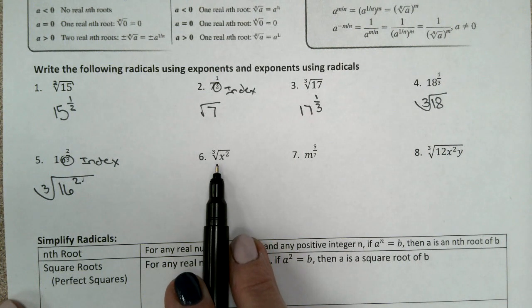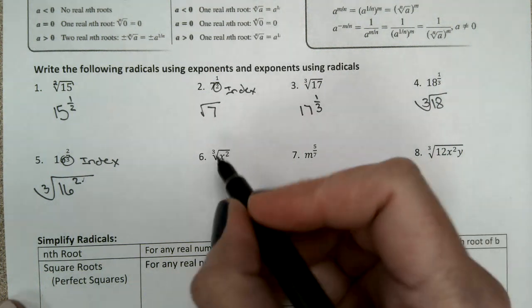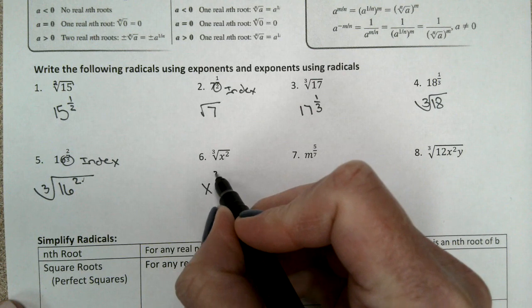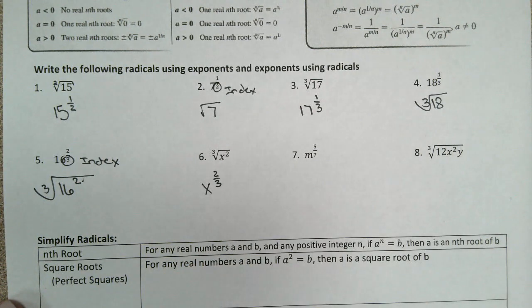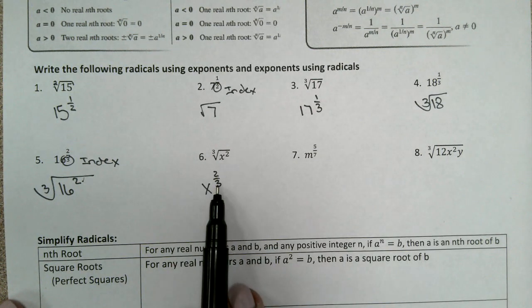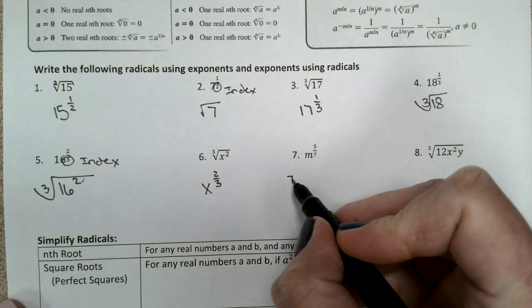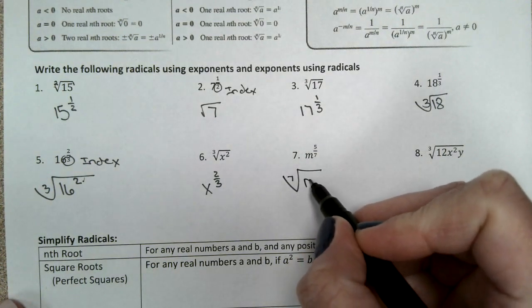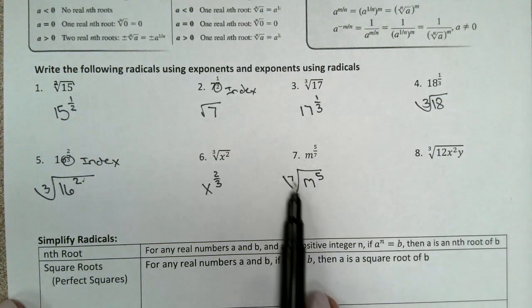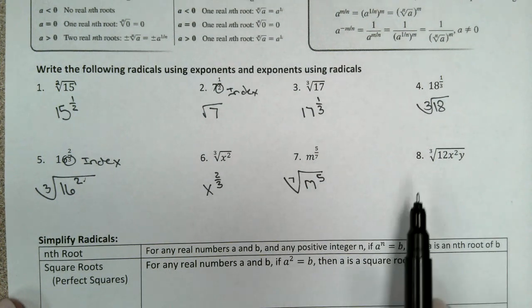If I have the cube root of x to the 2nd power, that is x to the 2/3, because the index is the denominator. The index is the denominator, so 7 is my index. So that's the 7th root of m to the 5th.